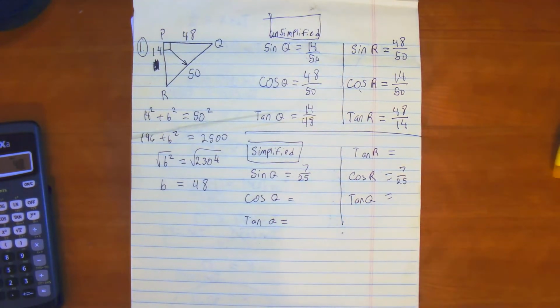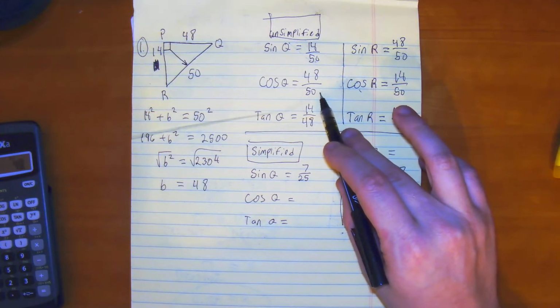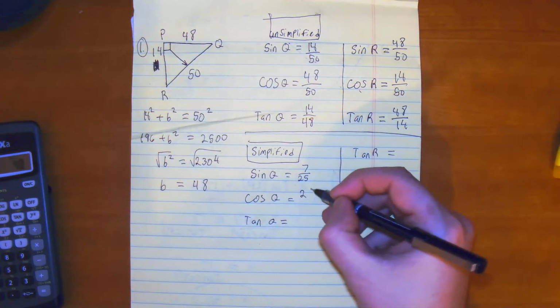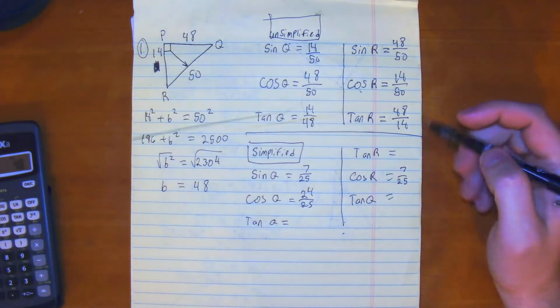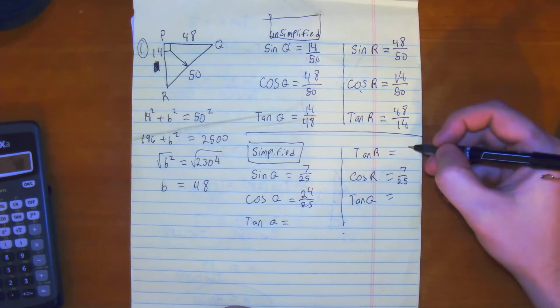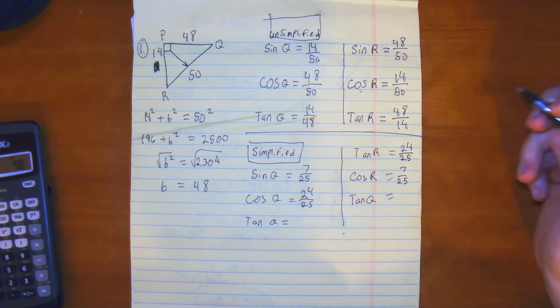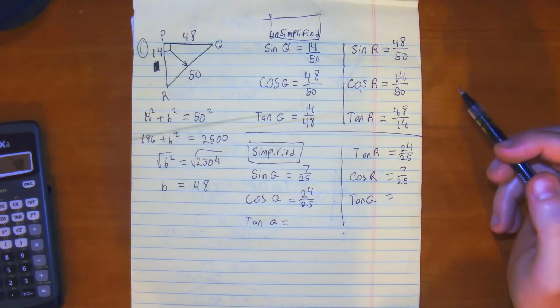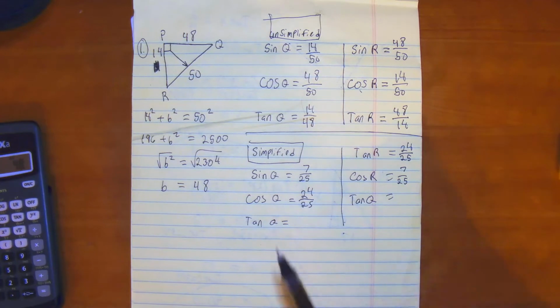Now we're looking at the cosine of q. 48 over 50 divided by 2, you get 24 over 25. So that would be simplified. 24 over 25. And since cosine of q is the same as sine of r, we can just do the same, 24 over 25. Then lastly, we have the tan of q, 14 over 48.